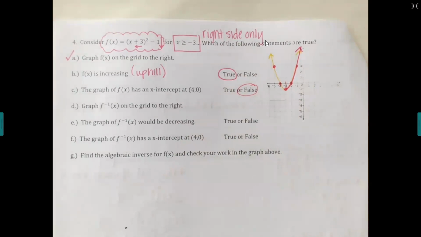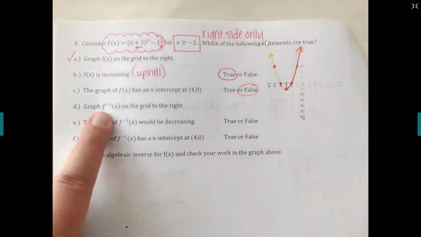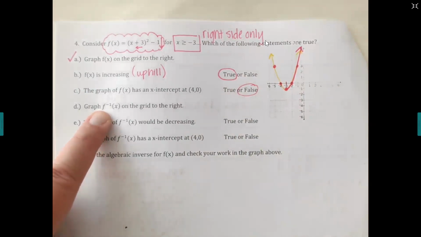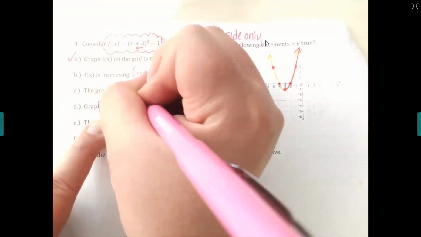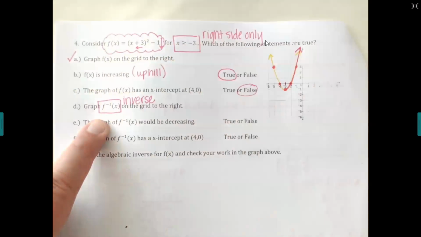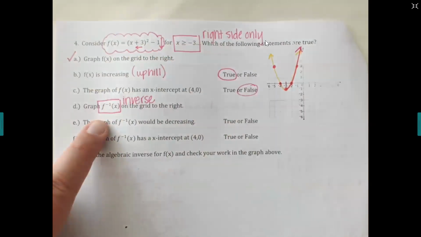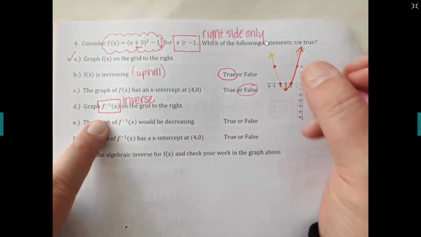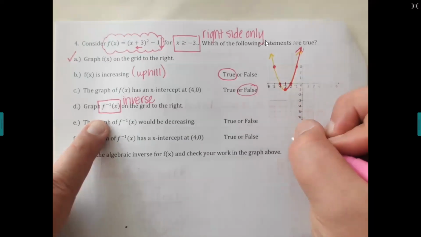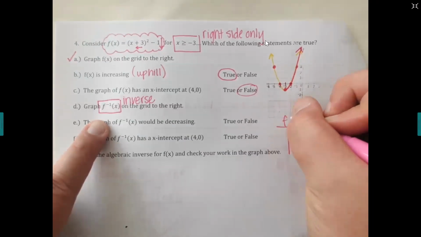Okay, next one says graph f -1 on the right. What does that mean? Inverse, very good. And how do I find an inverse? What do I do with the original points? Flip them. So I'm gonna make a little mini chart. Notice we only have 3 points. That's fine, because we can't use the other ones over here. I'm gonna label this graph f of x.